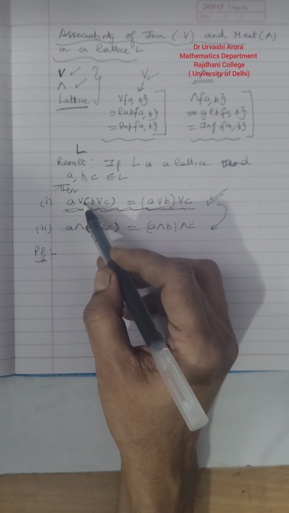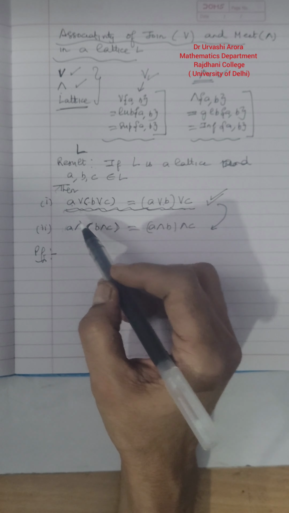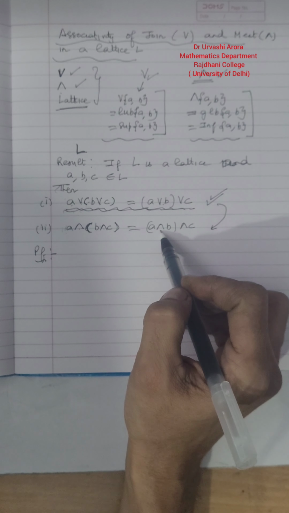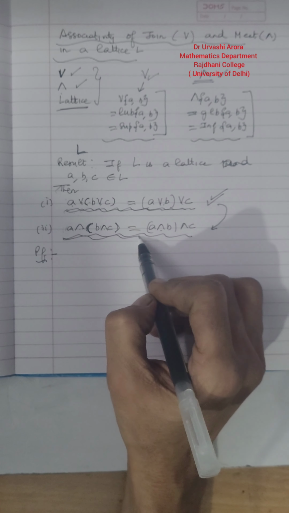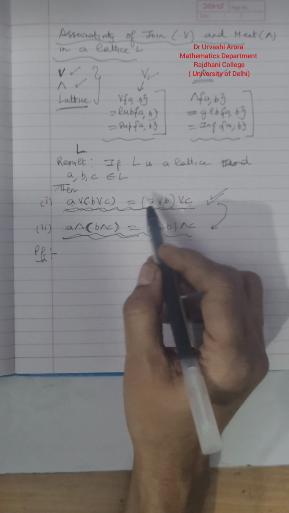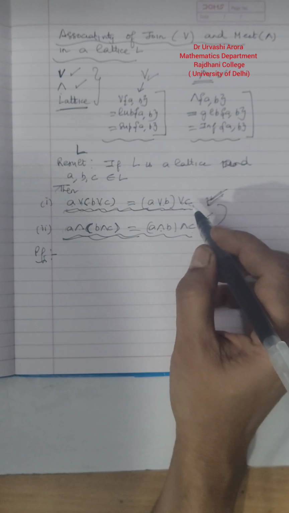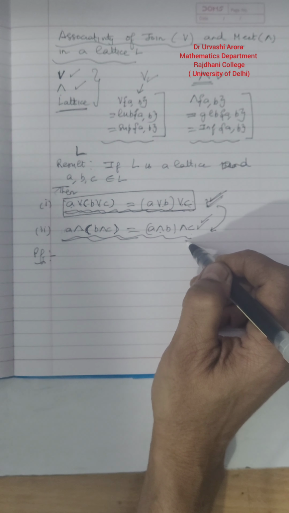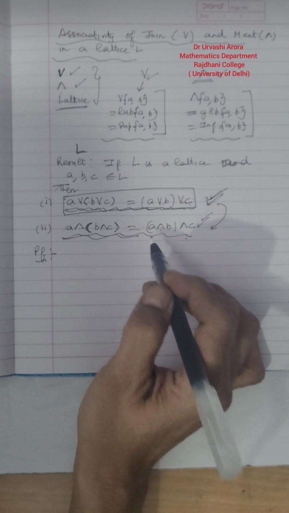The dual of the statement will be obtained by replacing the join symbols by meet symbols. So if you replace this join by meet, this join by meet, and so on, then by duality, this is the dual statement. The lower one is the dual of the upper one, and if this one is proved true, by the duality principle the other one is also proved true. So we are going to concentrate on the first part and prove it in detail. The second part automatically follows by using the duality principle.